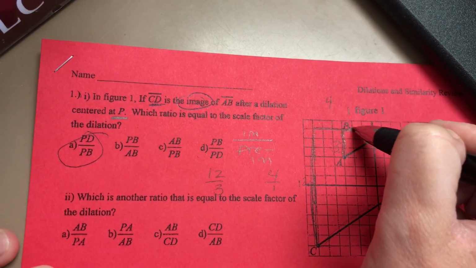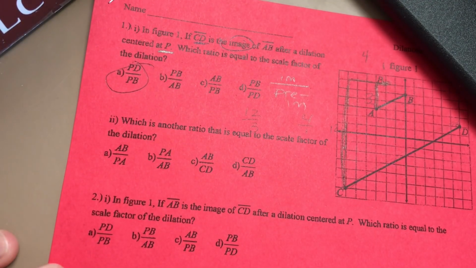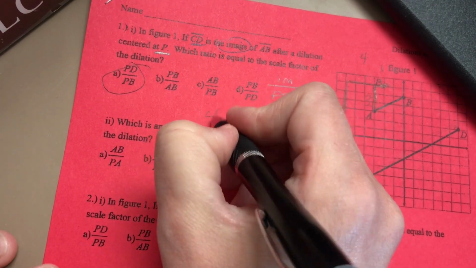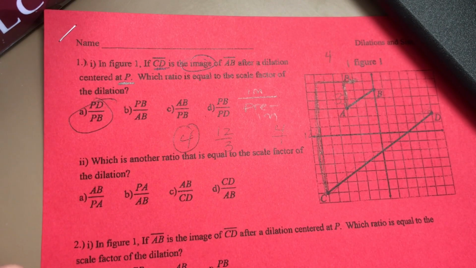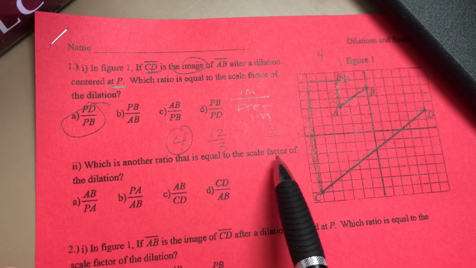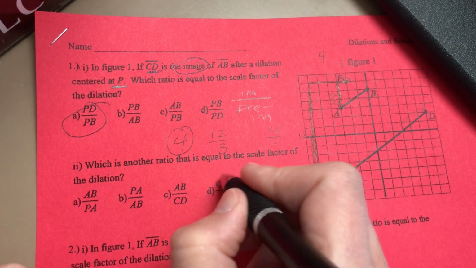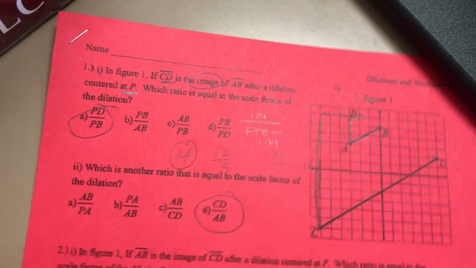So it's always the center to the image over the center to the pre-image is how you would do something like that. To do it numerically, you simply divide. 4 would have been your final answer for your scale factor numerically. What's another ratio that's equal to the scale factor of the dilation? So I already said this one, CD over AB, again, image over pre-image.